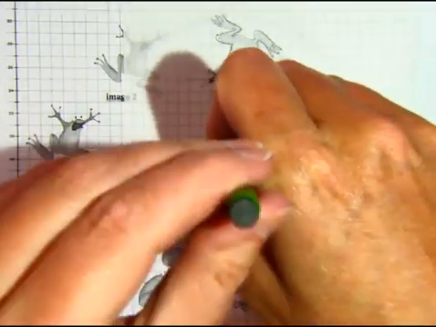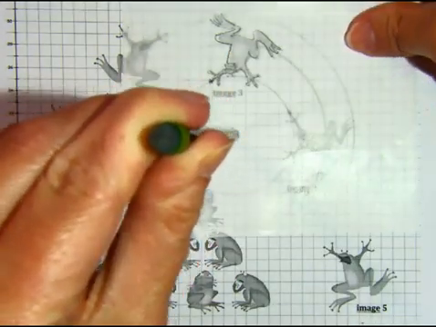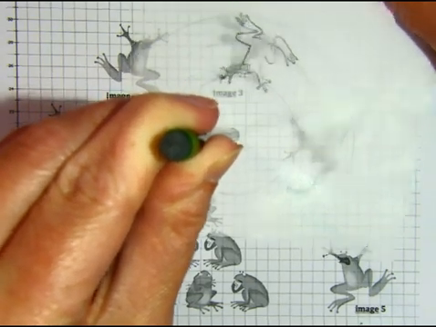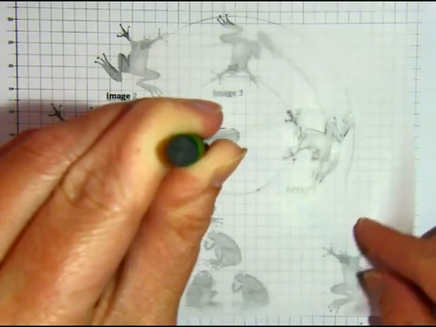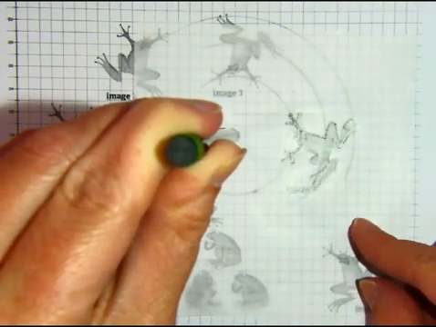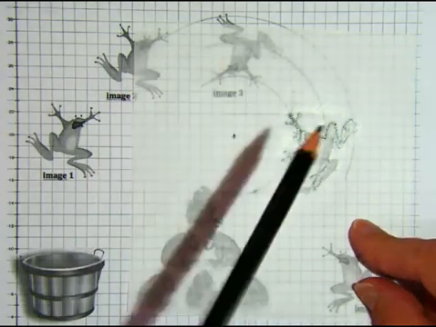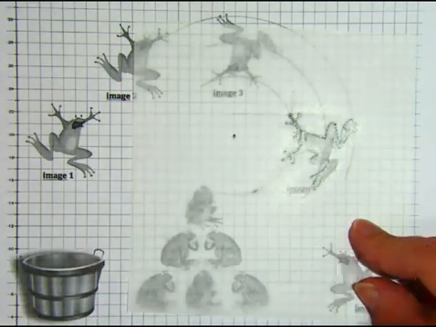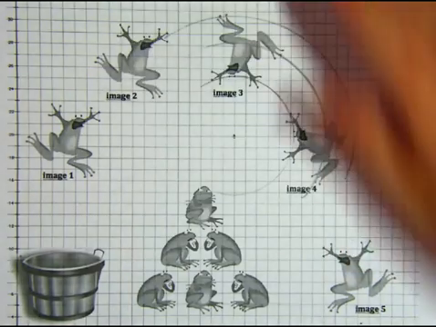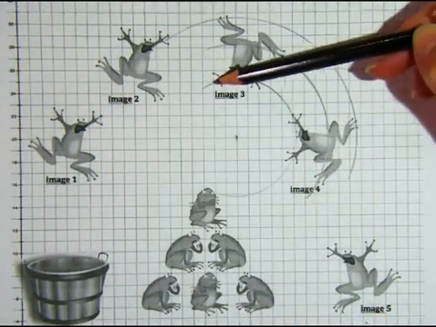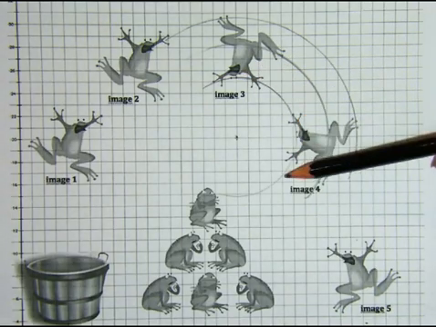As they experimented, they discovered that a 90-degree rotation around a center point would result in image 3 mapping onto image 4. The center point is (19, 20). Students showed this rotation of the points along circular arcs using a compass.